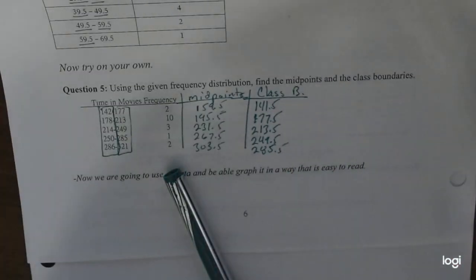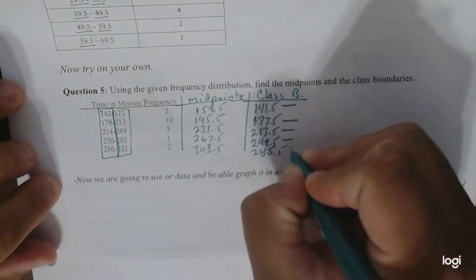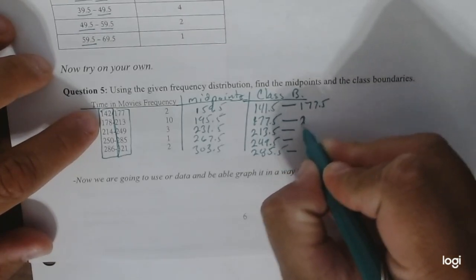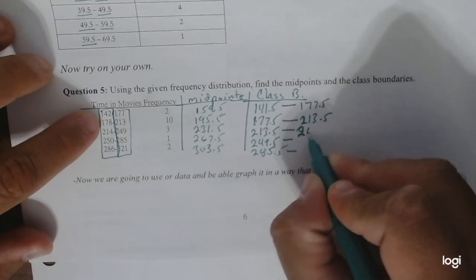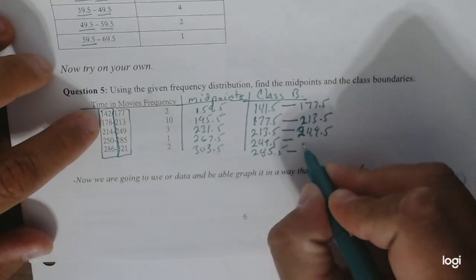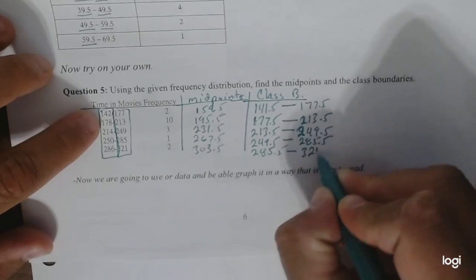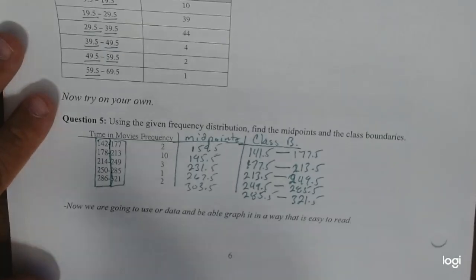And now you do the opposite for the upper ones. You add this time. So adding 0.5 is 177.5, 213.5, 249.5, 285.5, and then finally 321.5. There are your class boundaries and midpoints.